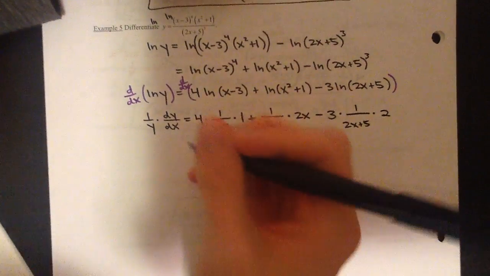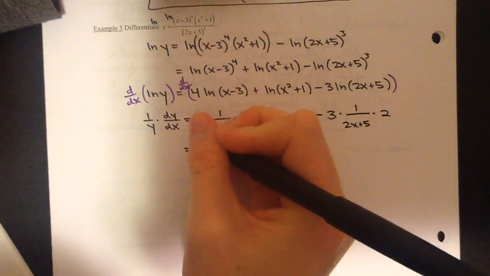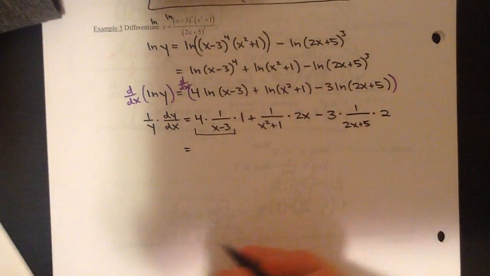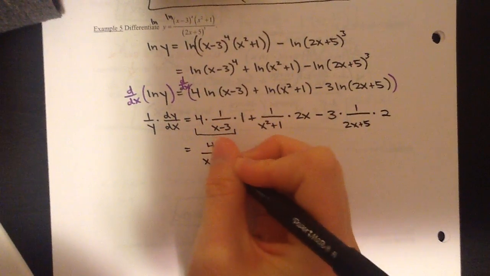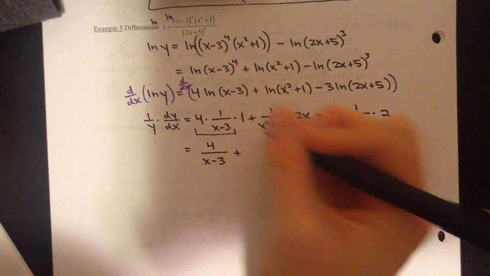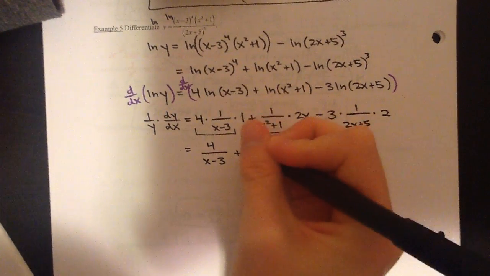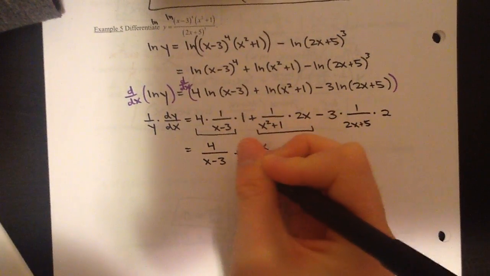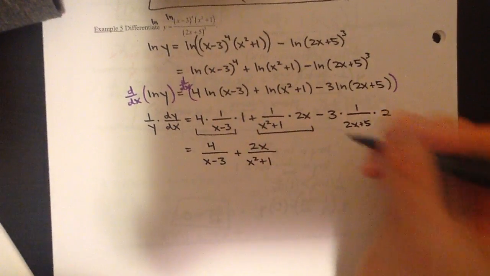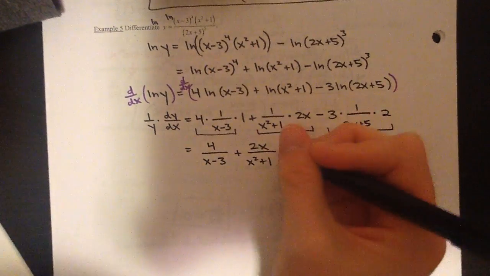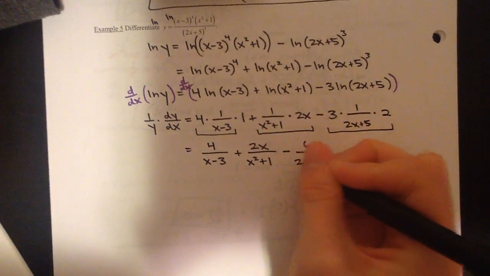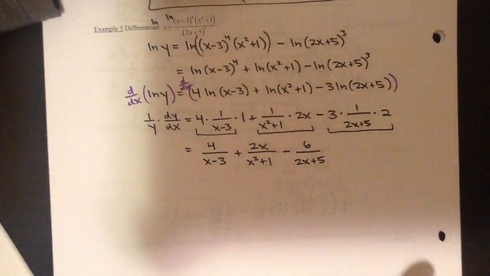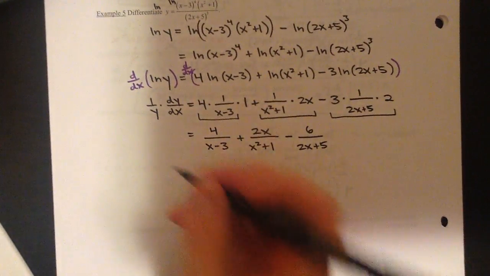Okay, so clean up this right-hand side. So for this term right here, I guess the 1 is included there as well. I get 4 over the quantity x minus 3. And then plus this next quantity right here, I can write 2x over x squared plus 1, and then with this one I've got a couple constants to play with, so I can put a 6, the 3 times 2, over 2x plus 5. So that is my right-hand side all cleaned up.